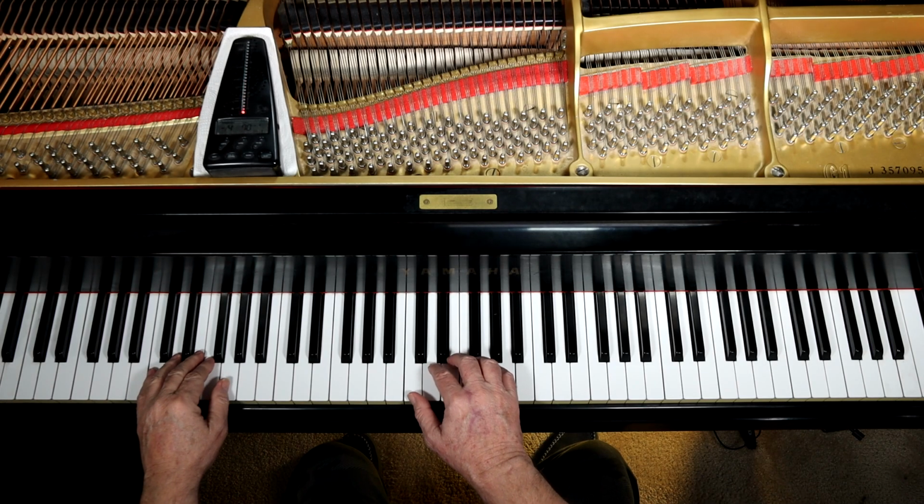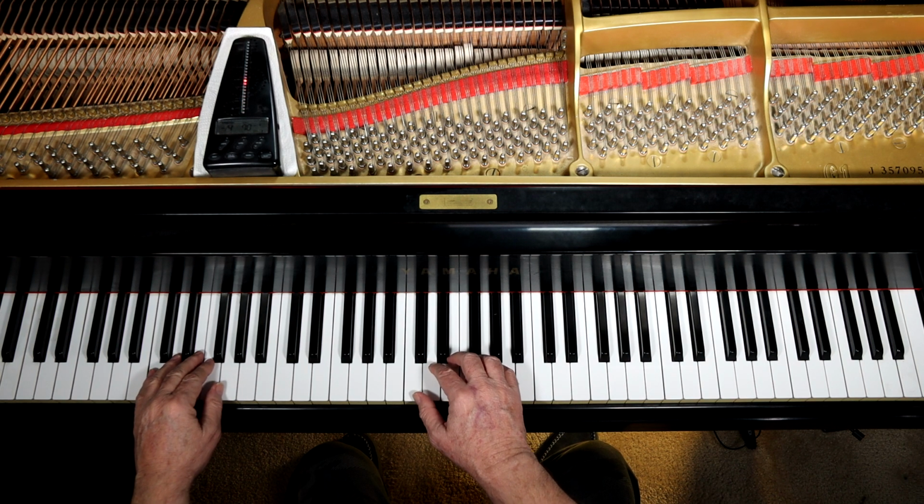Let's play this together slowly to check the notes and the rhythms. I'm not going to do the dynamics. We're not performing. We're just checking notes and rhythms. I'll give us 4 counts. 1, 2, ready, go.